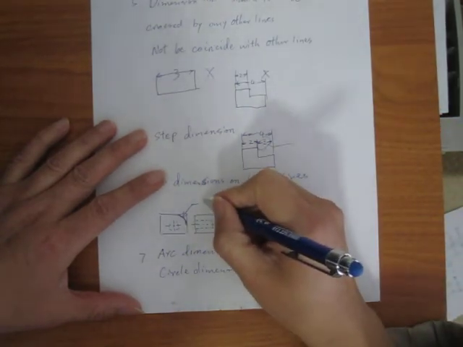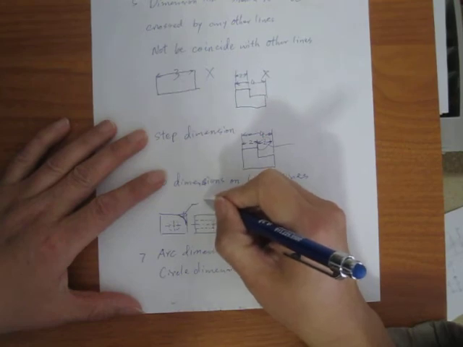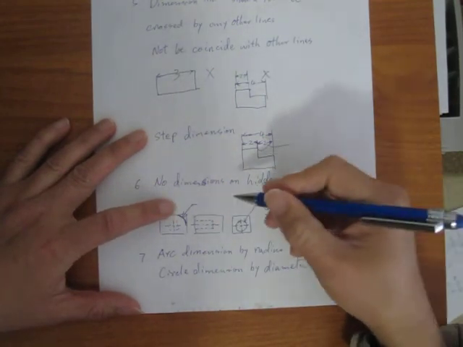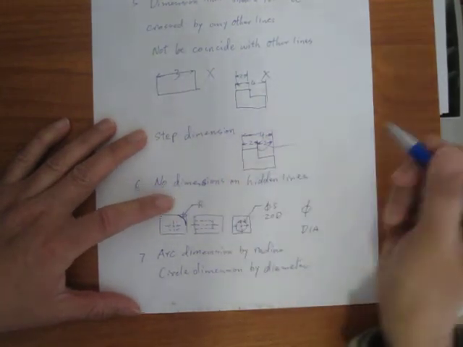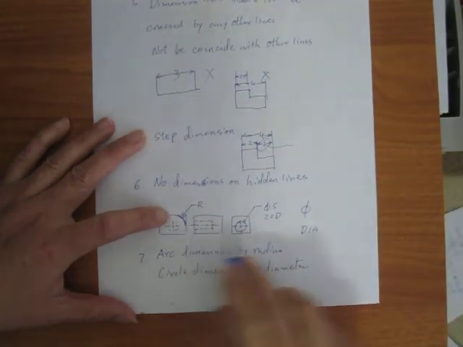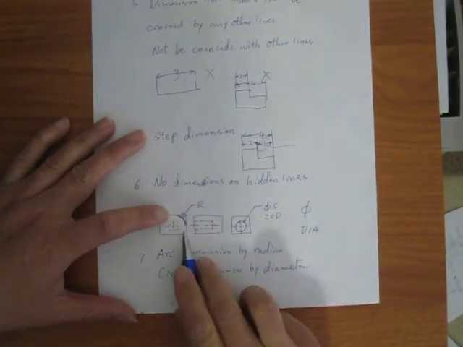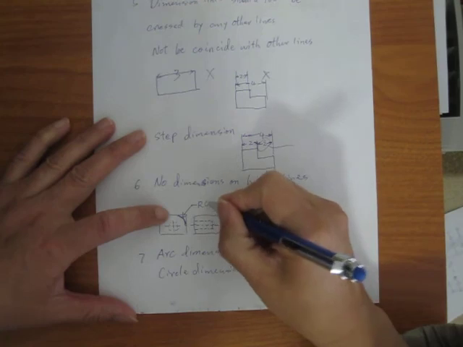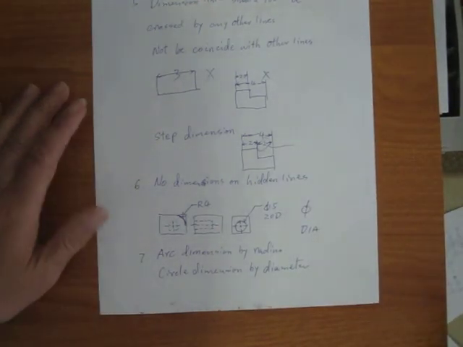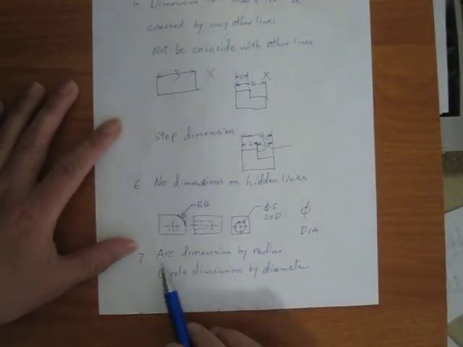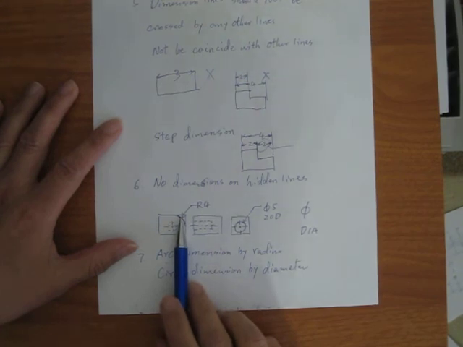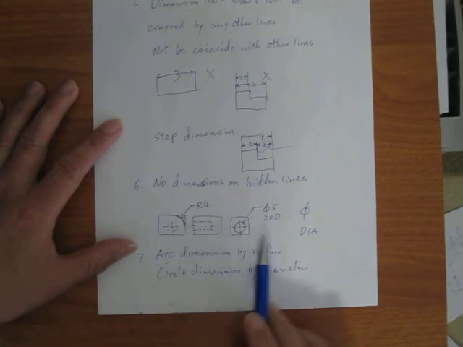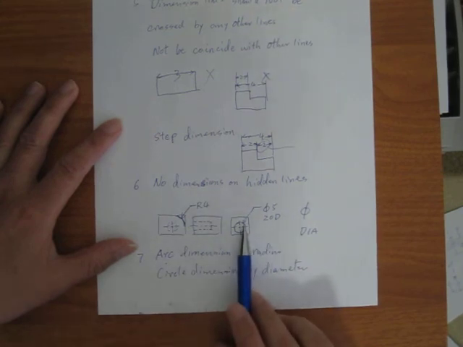Normally it's R, let's say R4, 4 millimeters. So if it's an arc, you put a radius dimension over there. You don't dimension the diameter of this arc. If it's a circle, you don't dimension the radius of the circle. You give the diameter of the circle.